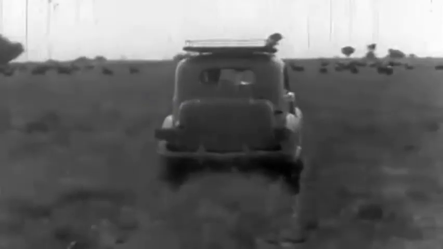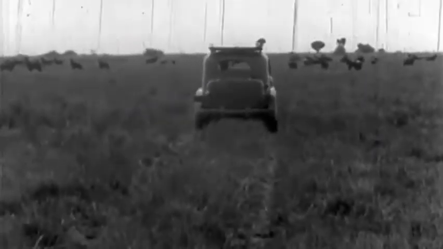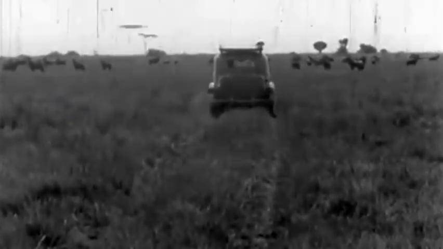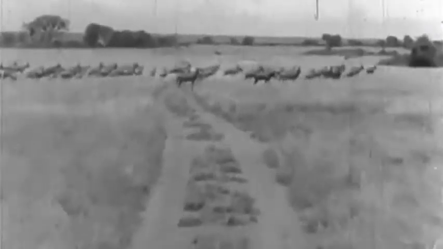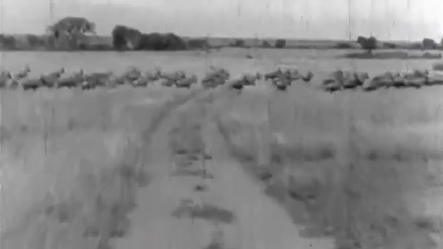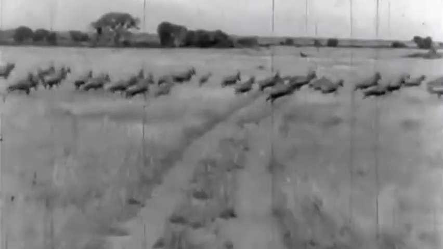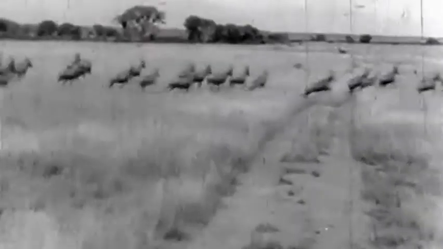Bantu is the name of a group of people in Africa. True or false? False. Bantu is the language. Nomads are people who stay in one place all the time. True or false? False.